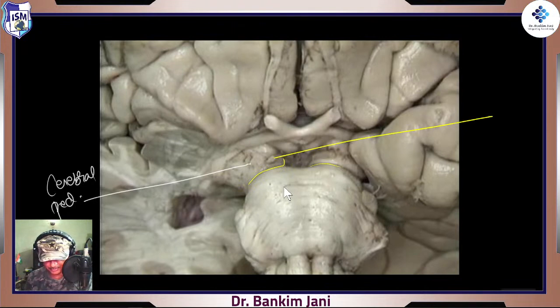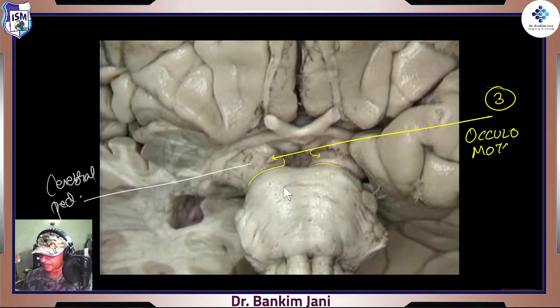This particular nerve, this one, and this is a bit intact. This one, right? Here it is. Yeah, right. That nerve. That's the third one. Oculomotor. Right. So that's the third one.